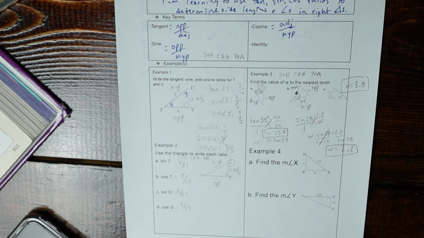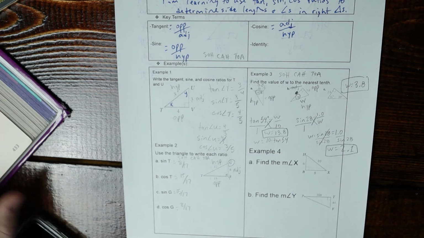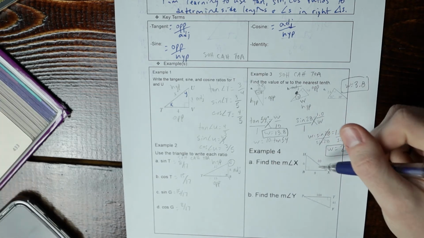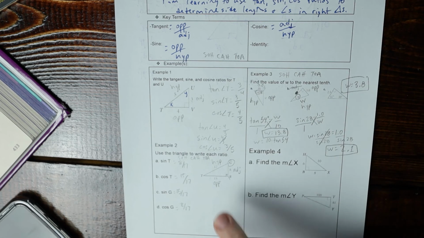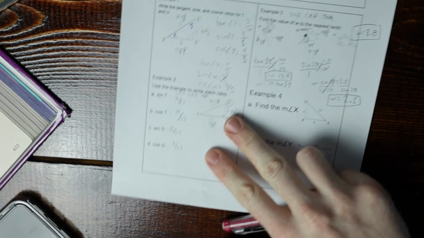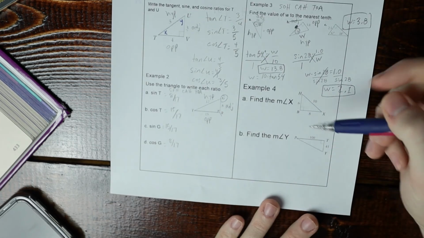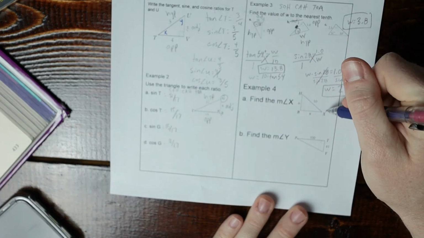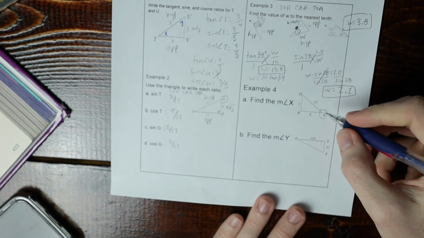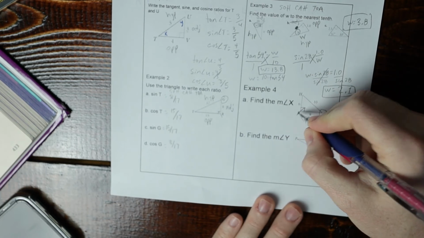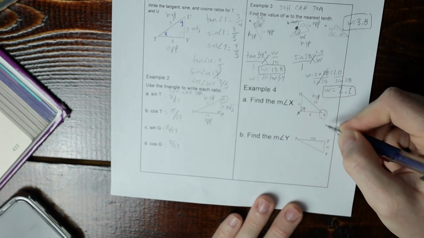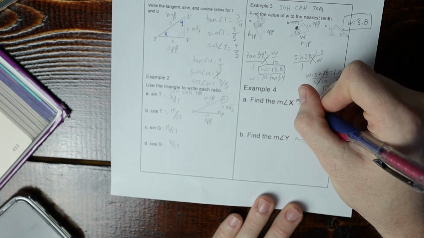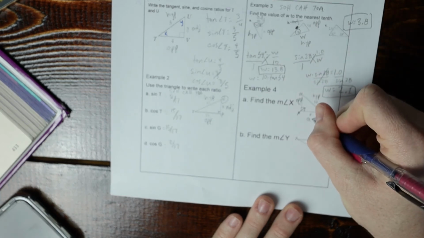Alright, lastly we have example 4. Example 4 is solve for the missing angle. Now in my opinion this is the easier part because it takes a lot less time. So if we wanted to find the measure of angle X, we're going to label our sides. So here's the hypotenuse. And then the side opposite to X is 6. The side adjacent to X is 8.